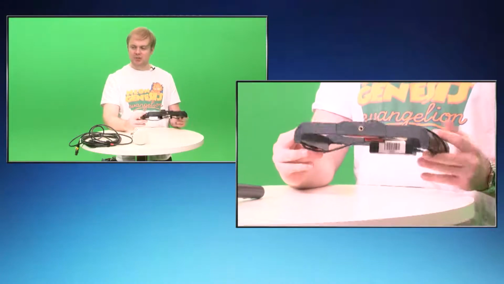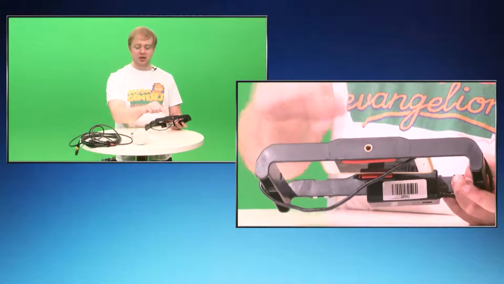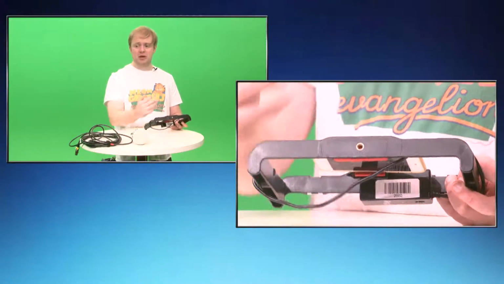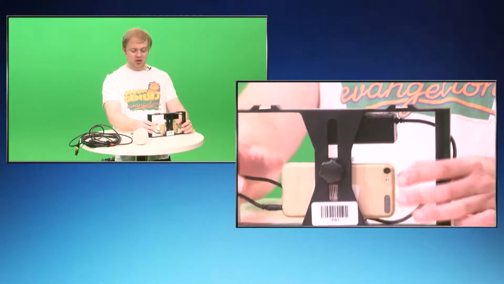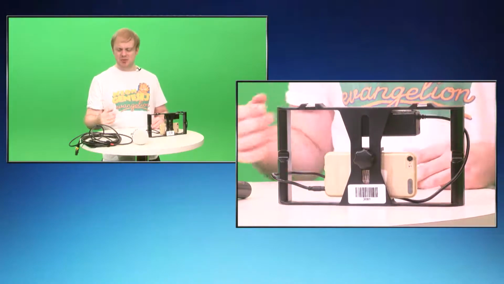If you also look on the bottom, you can see that it has a standard tripod mounting hole. So if you were to get a tripod out, you can just stick a plate on it, mount it. I mean, really, this is just turning your phone camera into something more. There's stuff around it that would be necessary.